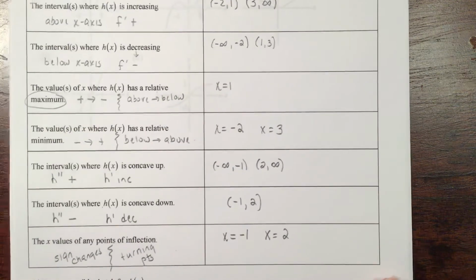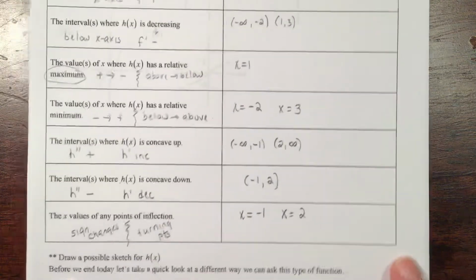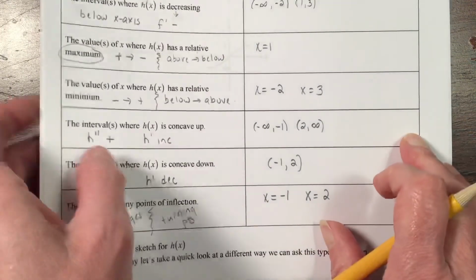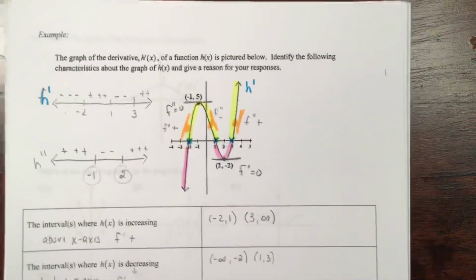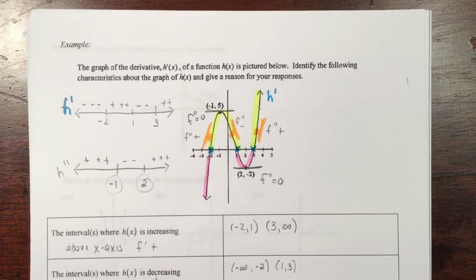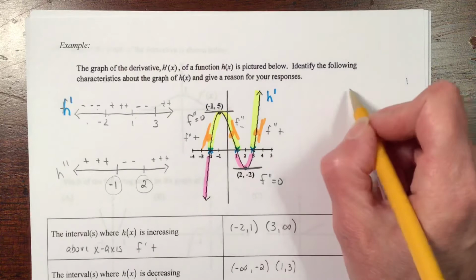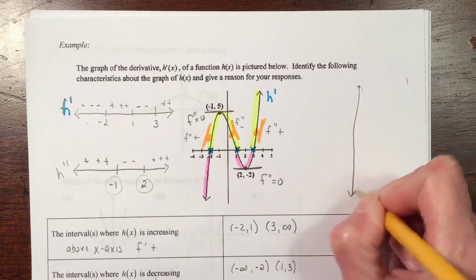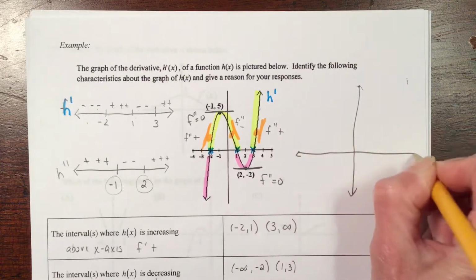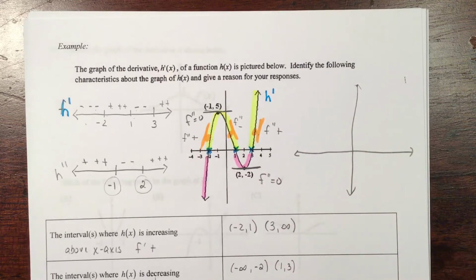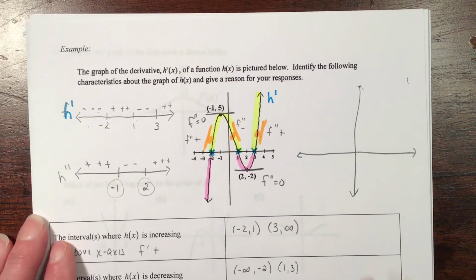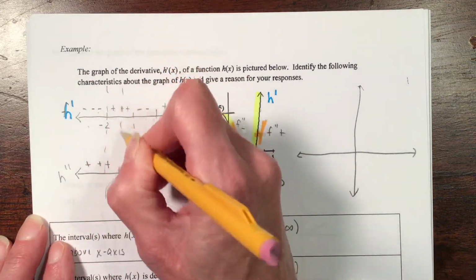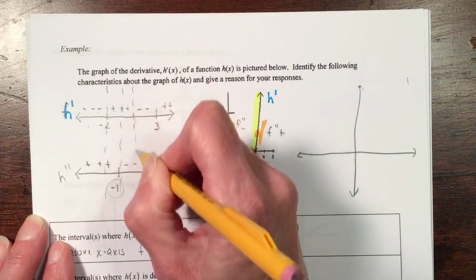Okay, so now we want to try to draw a possible sketch for h of x. This is not going to be so easy for some of you, but give it a shot. We're just going to talk through this really quickly. I'm not going to ever make you do this on an actual test itself, but you may have to pick one from a bunch of different choices. Let's break our number lines up and describe what's going on here.